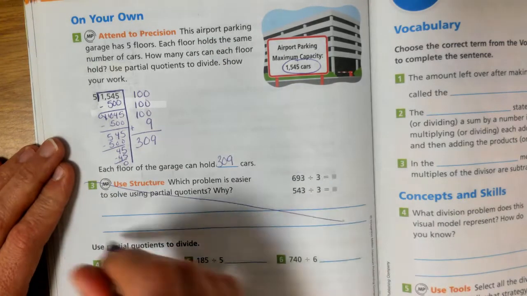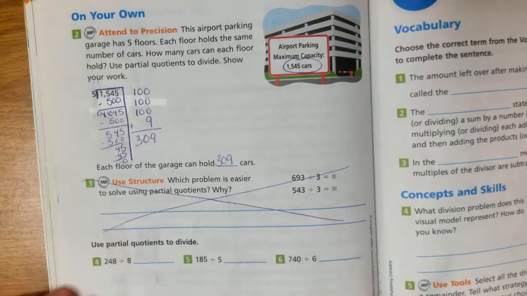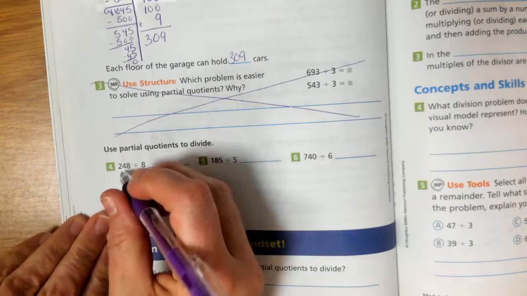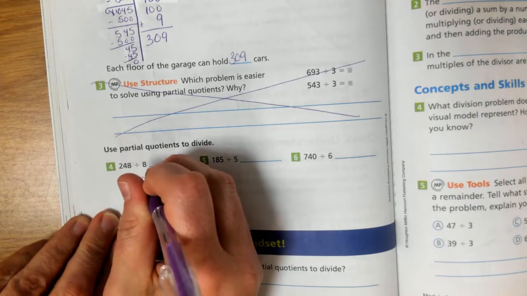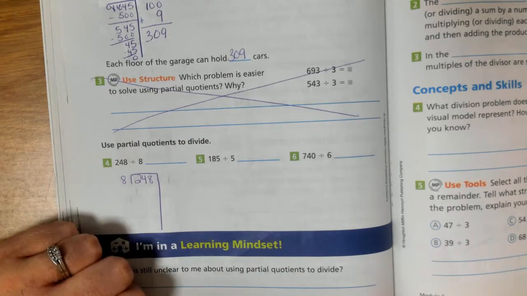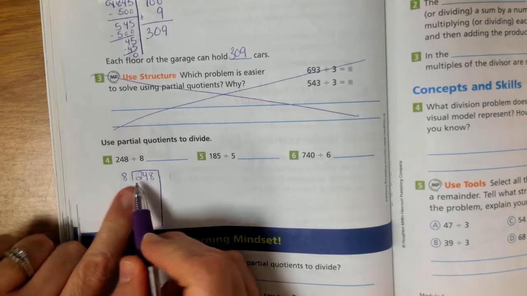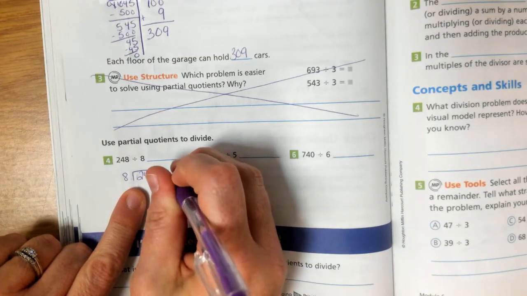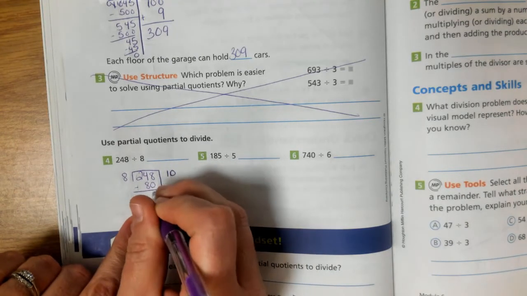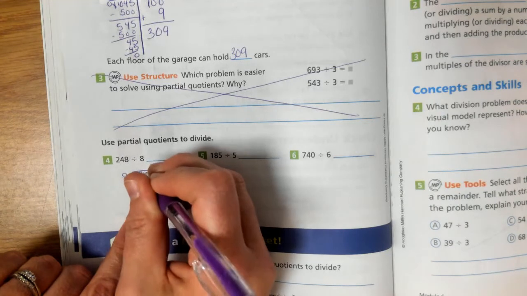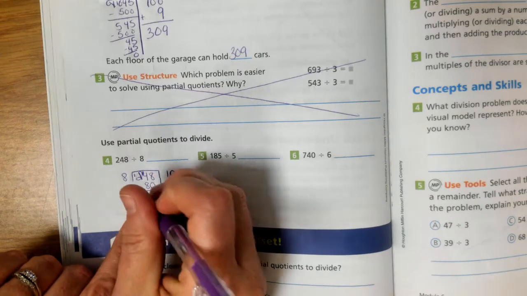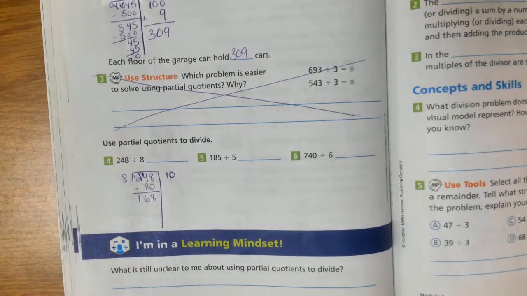We are not going to do number 3. And we are moving on to number 4. Okay, so we have 248 divided by 8. Now, even though I have a 3-digit number, I can't do a 100, so let's start with a 10. 10 times 8 is 80. 8 minus 0 is 8. I have to regroup this one. 14 minus 8 is 6. And I pull down my 1.